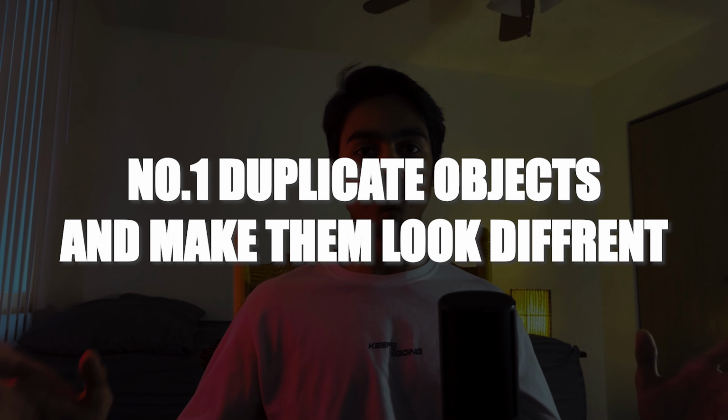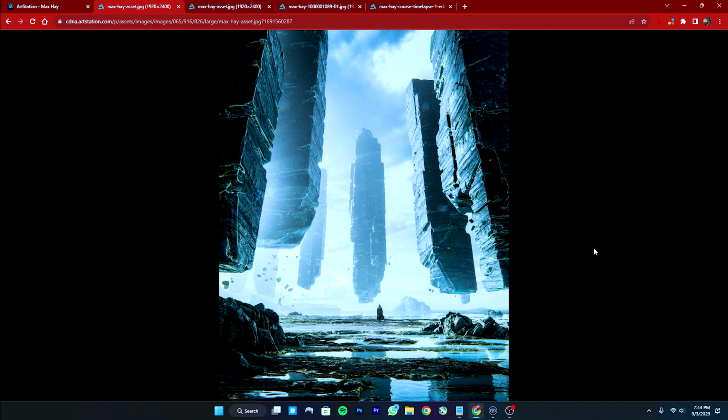So the number one tip is duplicate objects and make them different. So I'm gonna show you some of the renders that are created by experts and really cool Blender artists. So as you can see, this art is created by Max Hay, one of the best artists and YouTuber, and one of my favorite artists in Blender. So the main thing in this render are these buildings over here, and you can see all the buildings are just the same. Me personally, the Blender environment creator, can tell that these buildings are duplicated, not really the same, but these are duplicated.